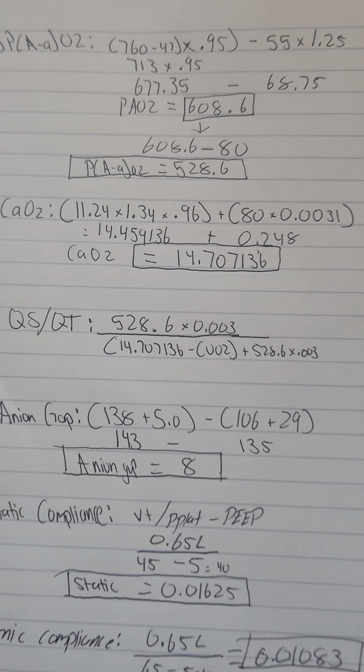The anion gap. The anion gap is your sodium plus potassium minus chloride plus HCO3 bicarbonate. So 138 plus 5 is 143, 106 plus 29 is 135, and that equals 8. And that's within range.